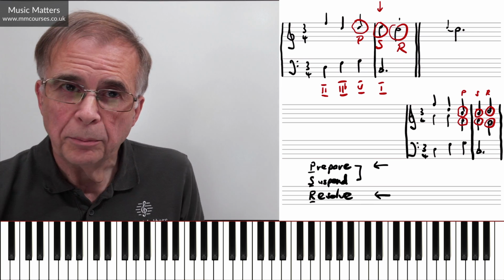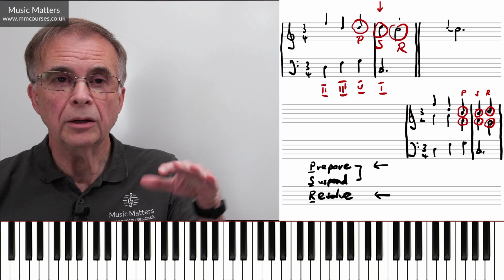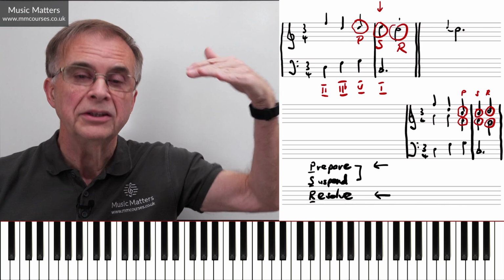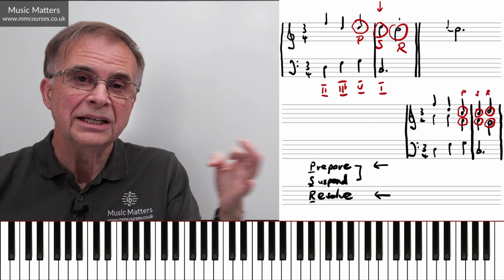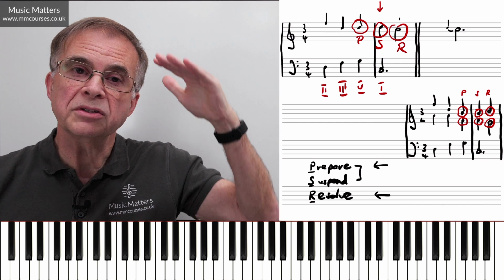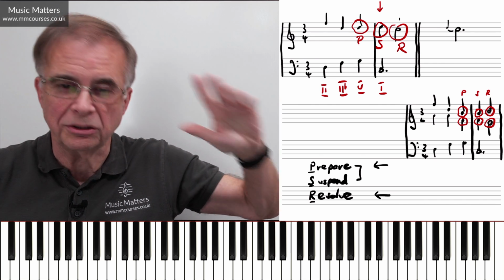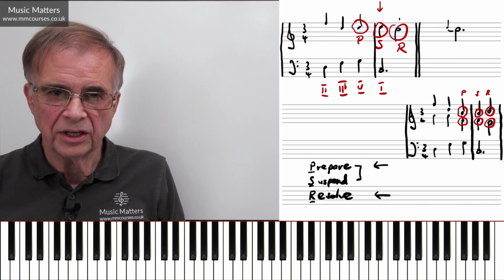Now the PSR at the top is giving you an example of a suspension that's resolving upwards. So I said most of the time they resolve downwards by step. Sometimes you'll get one that resolves up by step when you've got a double or even a triple suspension. And this is an example of what's going on here.